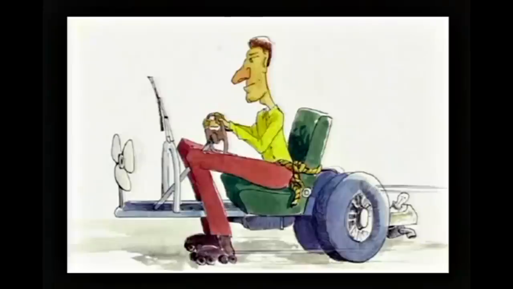"We don't think you're ready for the whole car, son. We're going to let you slowly evolve into the car. This year we're going to give you 10%. Next year maybe just a little more." Hey, what good is 10% of a car? That's what you put in a junkyard.